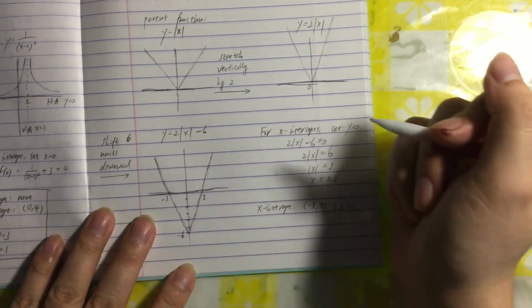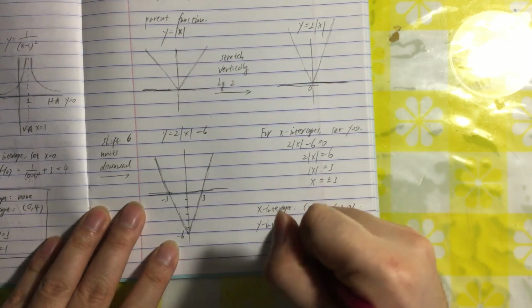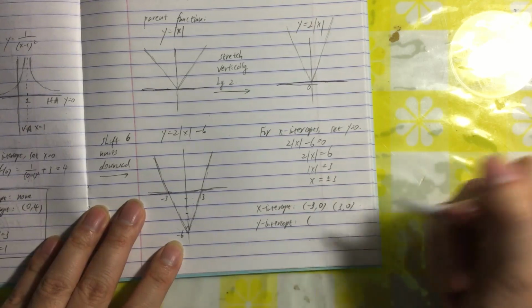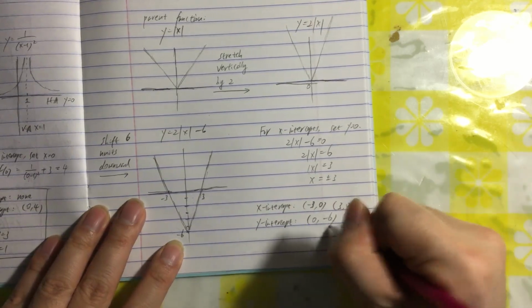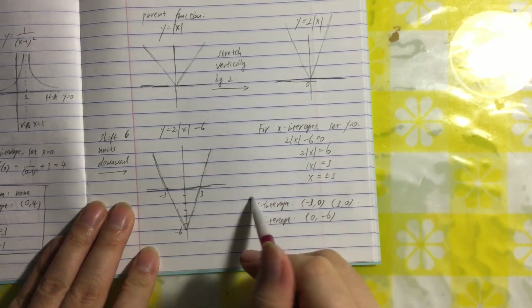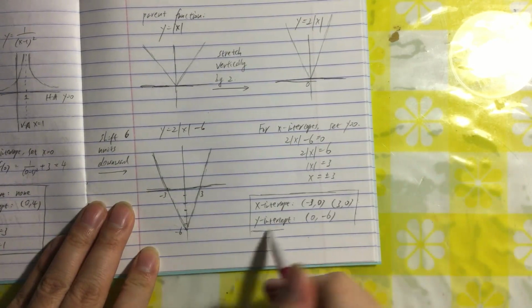And the y-intercept here we know is -6. For the y-intercept, its x-coordinate is always 0, so we write (0, -6). That's the graph, and those are the intercepts. That's the answer to part D.